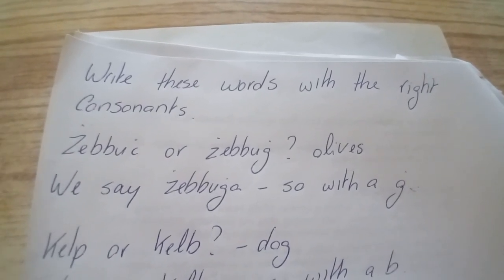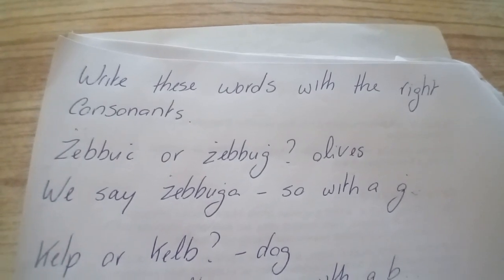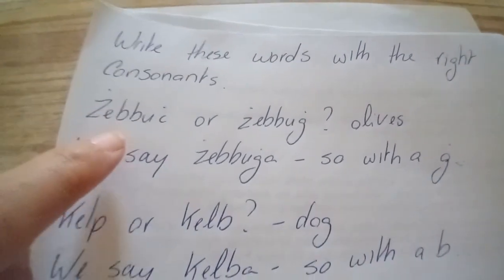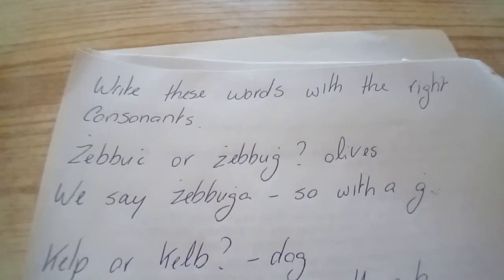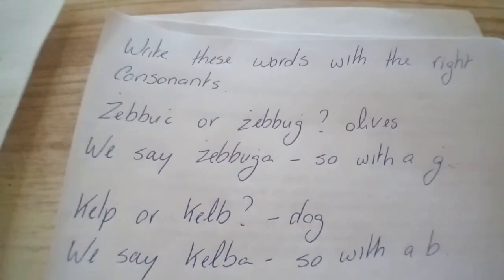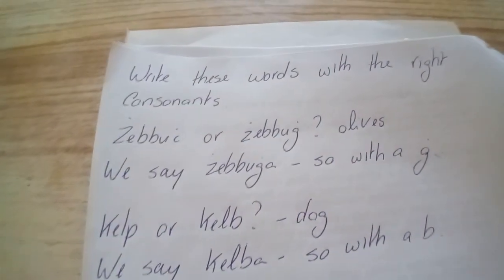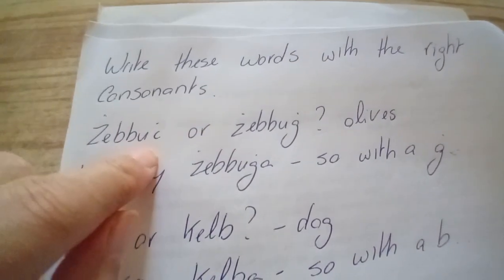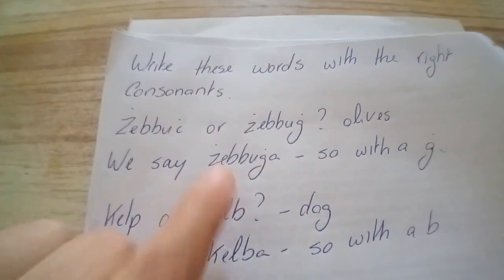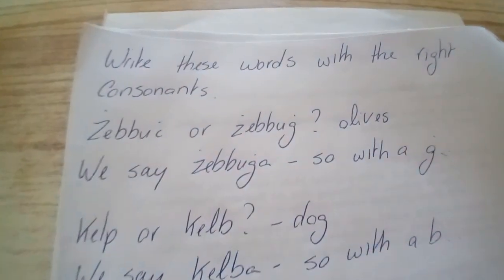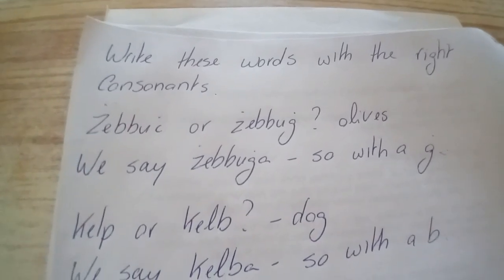The consonants that resemble each other and how we have to write them. For example, we have zebbuch or zebbuj. As you can hear, you don't know if it's a ch or a j. You can't tell which one.